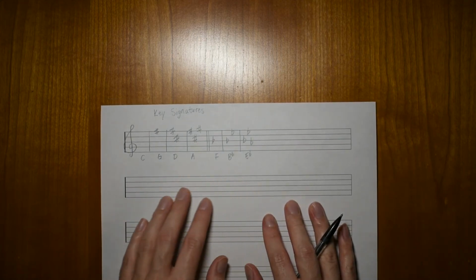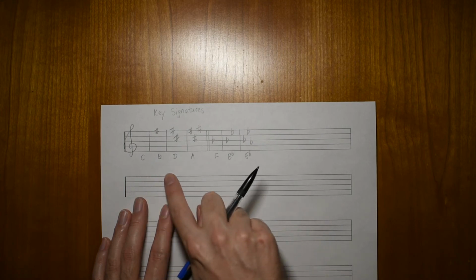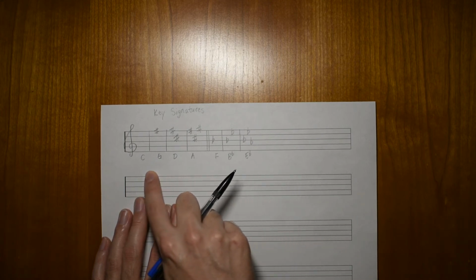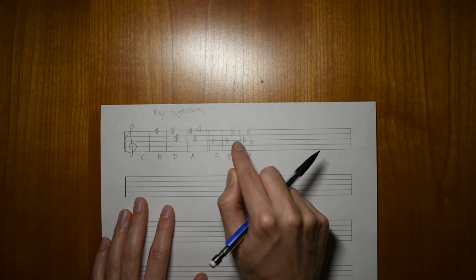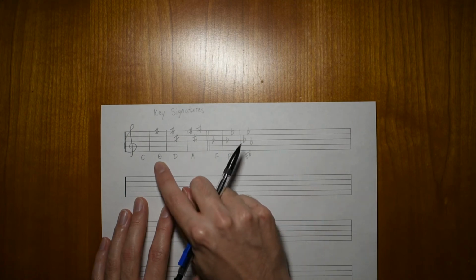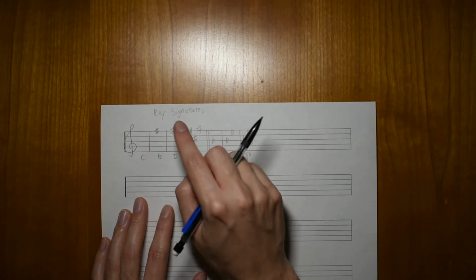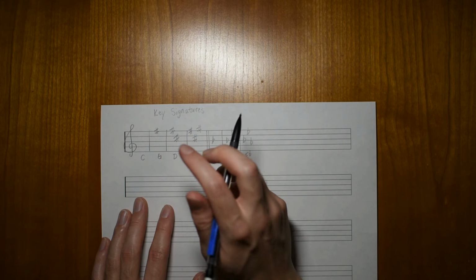So we'll just look at these for now, just as examples. Within each of these keys describe how the notes are altered as you write them on the staff. So in G major, every F that appears, unless otherwise stated, is an F sharp.